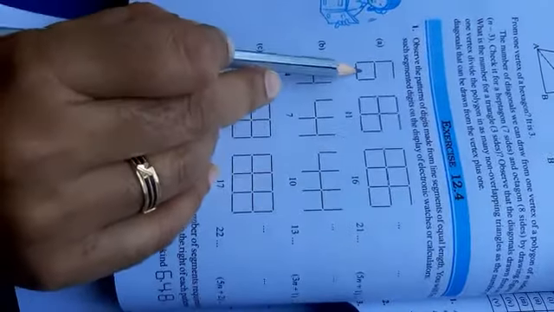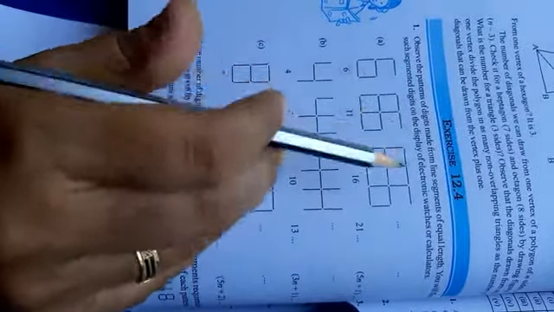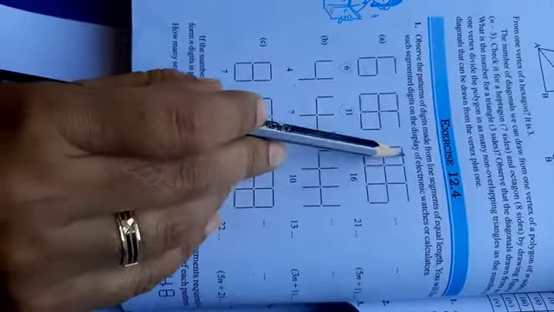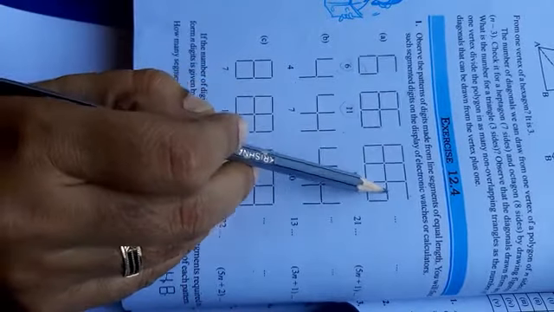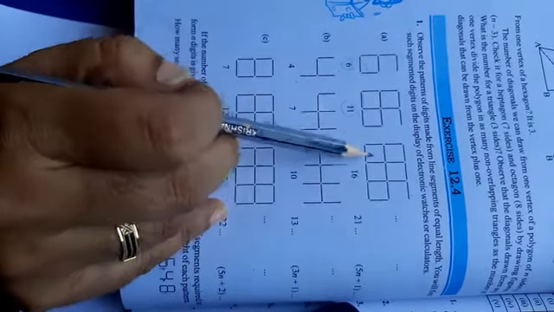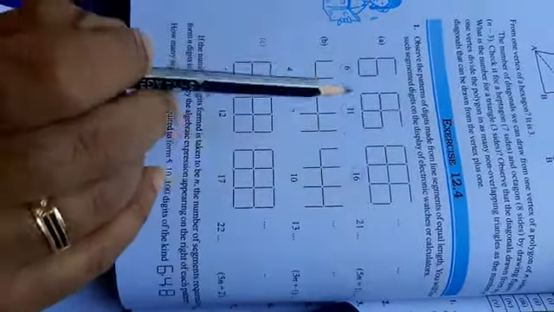Okay. So to write 1 six, how many do we need? 6. To write 2 sixes, 11. Next, 3 sixes, 1, 2, 3, 4, 5, 6, 7, 8, 9, 10, 11, 12, 13, 14, 15, 16. So 16 lines are there.